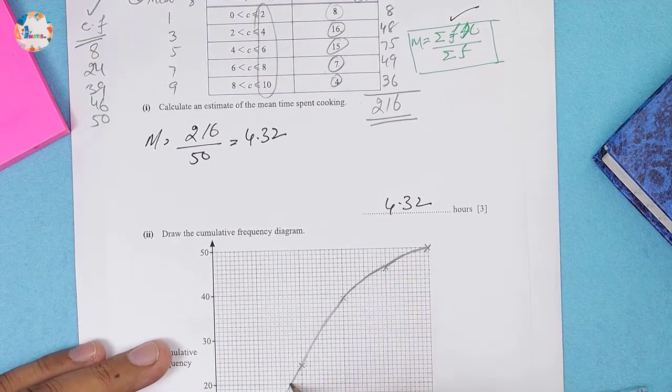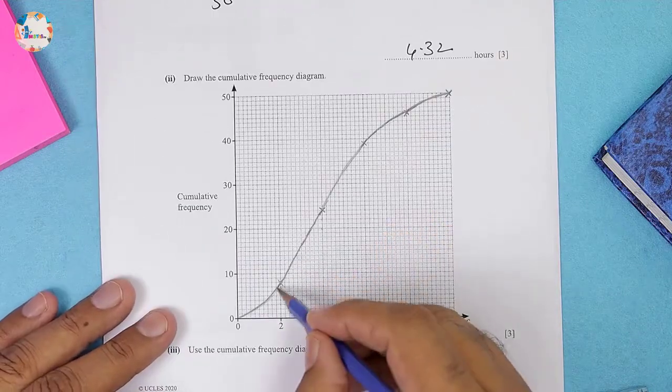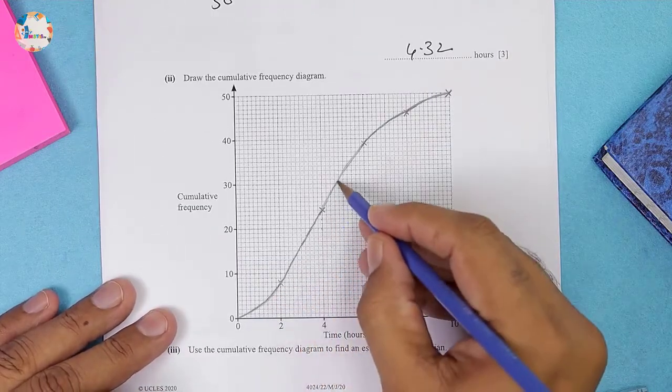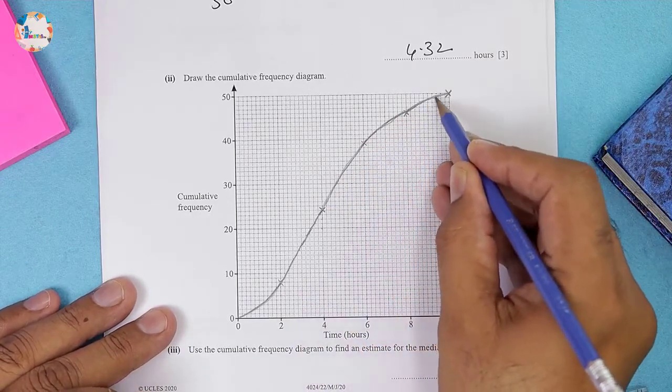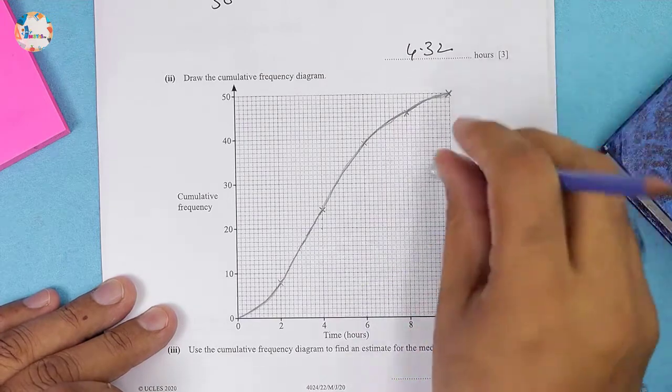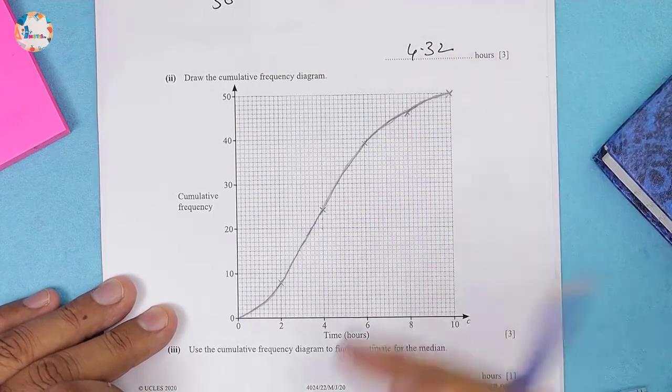So almost a smoother curve we have drawn. You are not supposed to use a ruler or straight edge. So this will be the cumulative frequency curve which we have drawn.